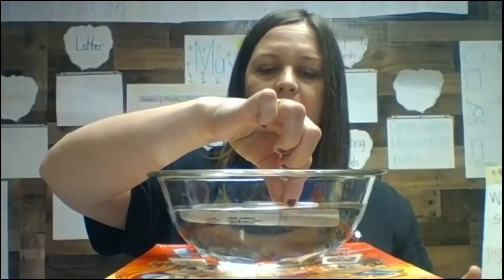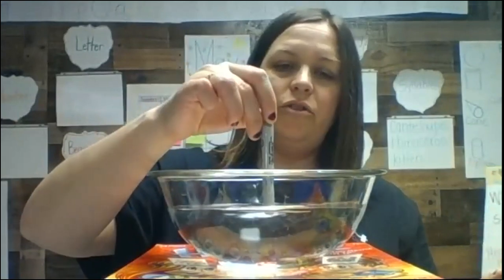It is floating. Now I have a little gem here. Let's see what it does. Oh, as you can see, it went right down through the water, so it sunk. And I have a toothpick here. Let's lay it on top. And you can see it is also just floating right on the top of the water.